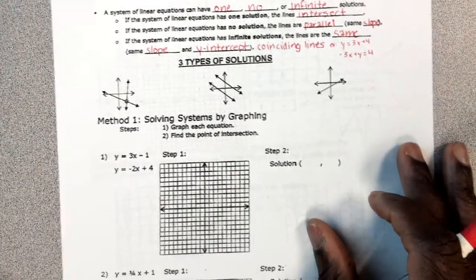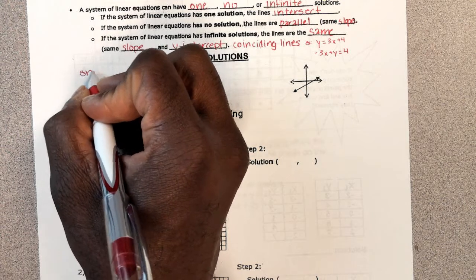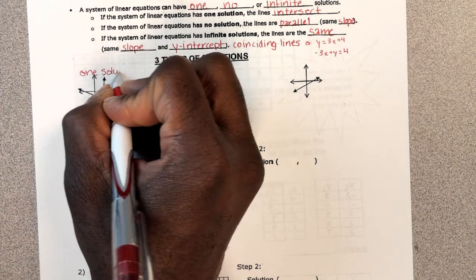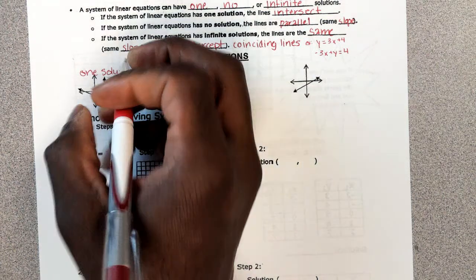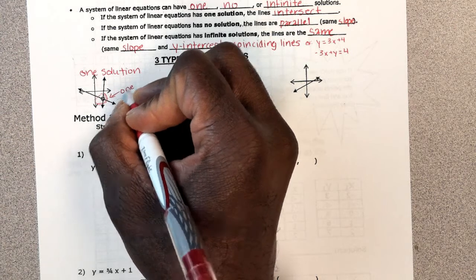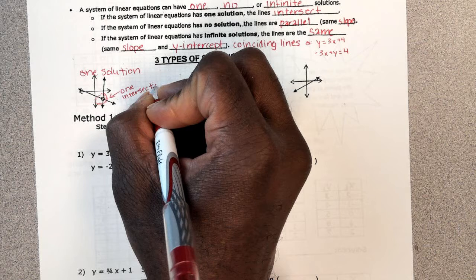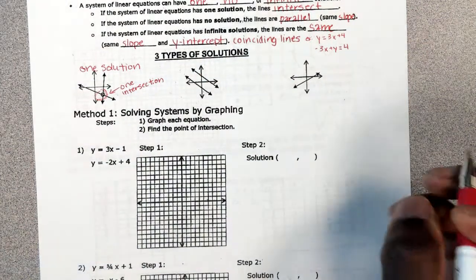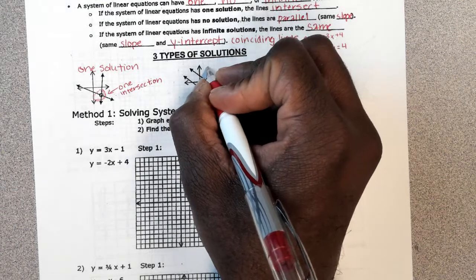Alright, so the first example, or the first graph here, is one solution because it intersects at one place. And then the second, since these lines are parallel, no solution.